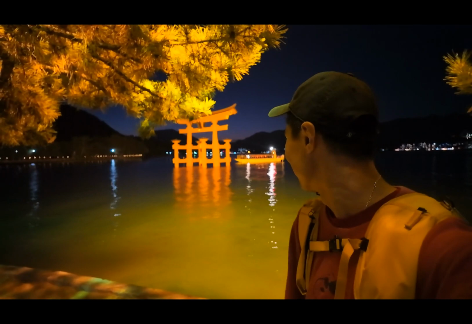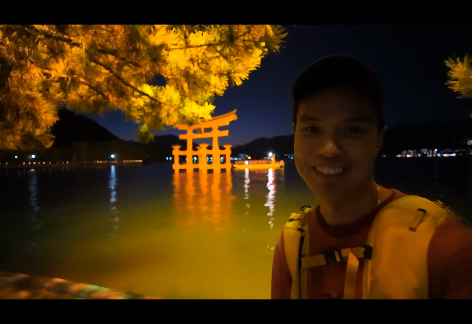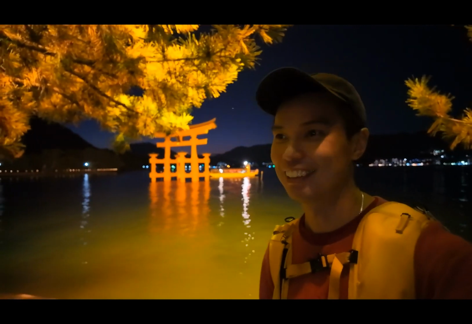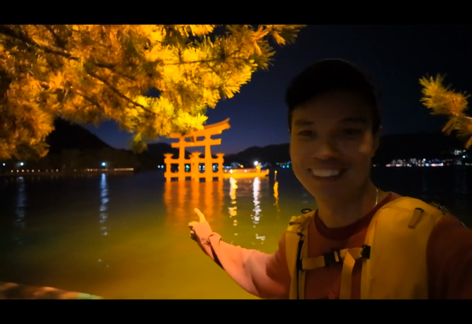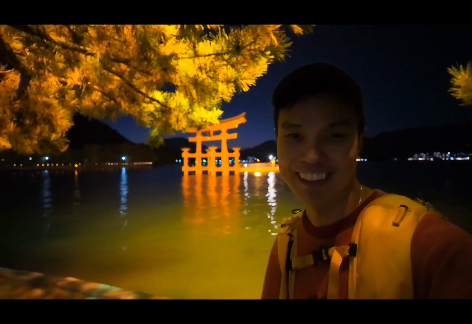I am in, and there's a ferry or a boat or whatever. I didn't even realize there's a boat now. But as you can probably guess, maybe, I'm in Hiroshima, just looking at these gates and stuff.